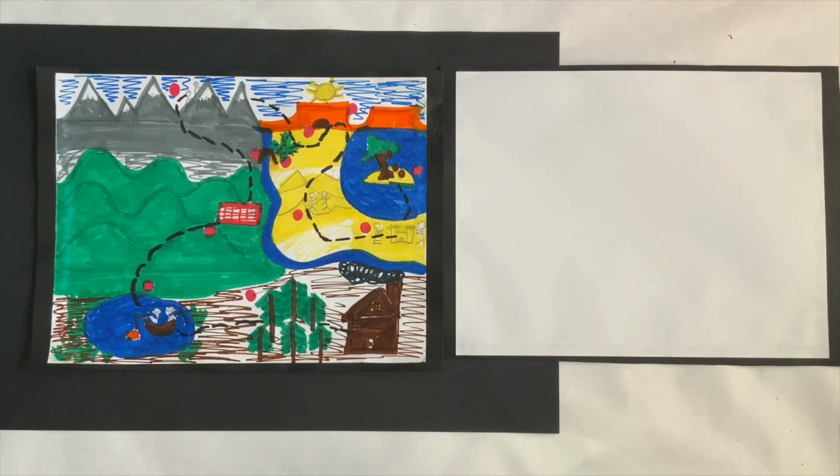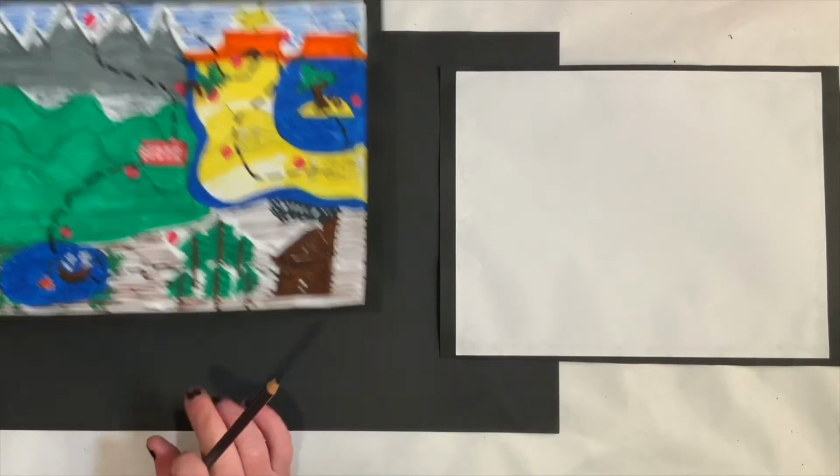So this map that you're going to make with me today will have pictures and symbols. A good example of a map that you might use to go sightseeing would be a map of Disney World. I wonder if any of you have ever been to Disney World. When we went to Disney World, we had a very big sightseeing map to look at. So let's go ahead and make ours.